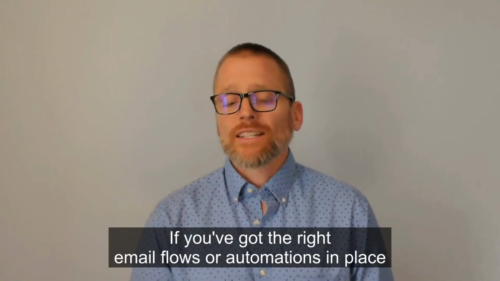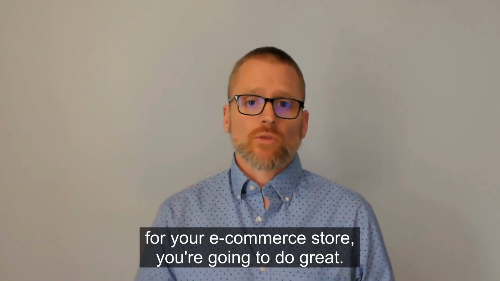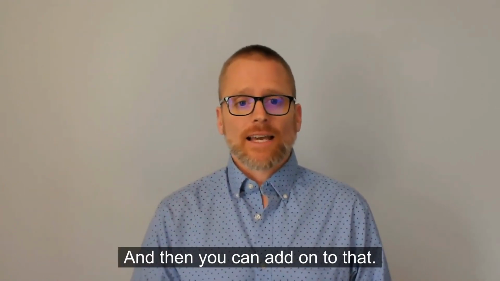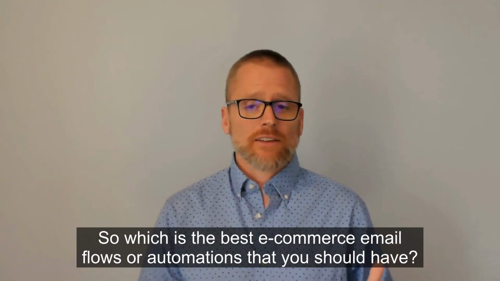If you've got the right email flows or automations in place for your e-commerce store, you're going to do great. And then you can add on to that. So which are the best e-commerce email flows or automations that you should have?